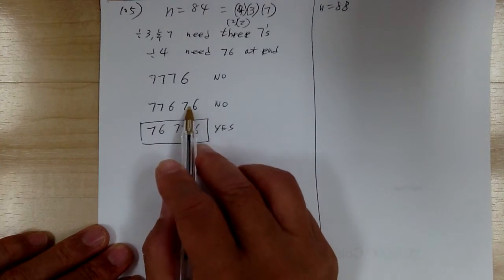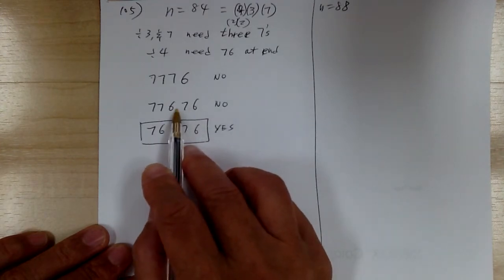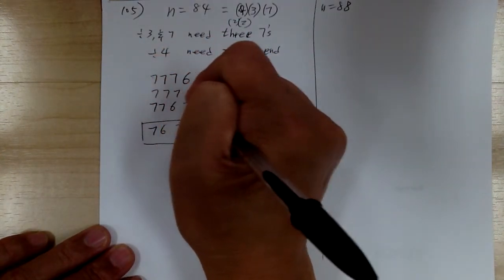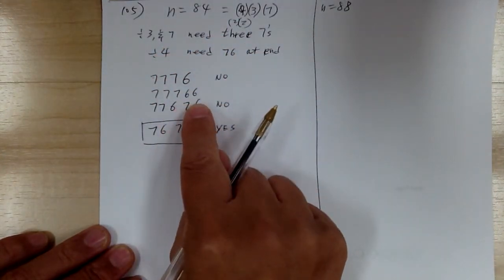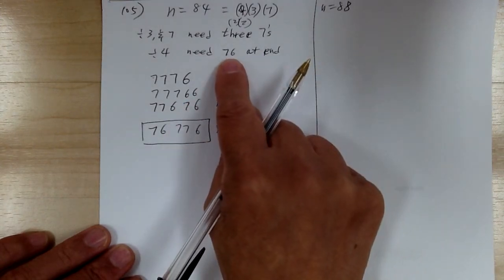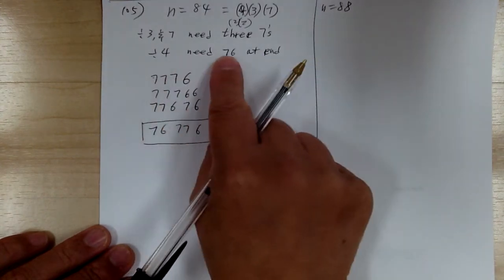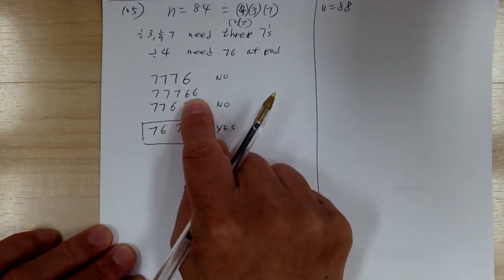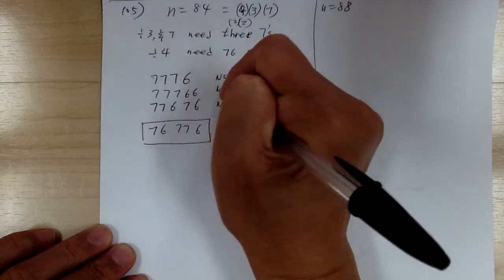So you try putting the 6 over here, over here, over here. Another number we didn't try is this one here, so you have to try this one and see if it works. But we don't have to try this one, because we need to have a 76 at the end. 66 does not divide by 4. But you can try to start.